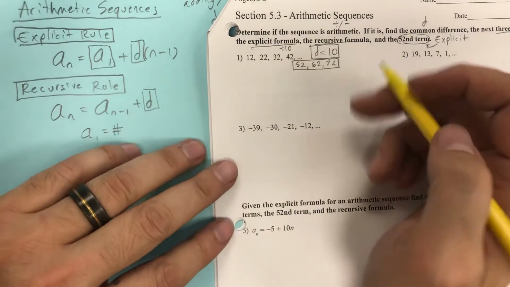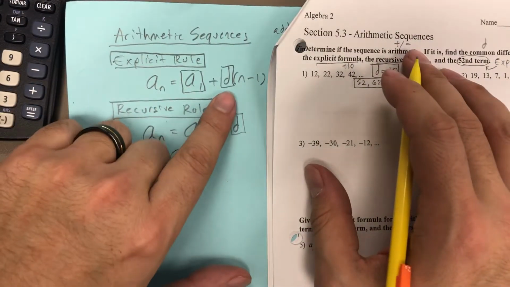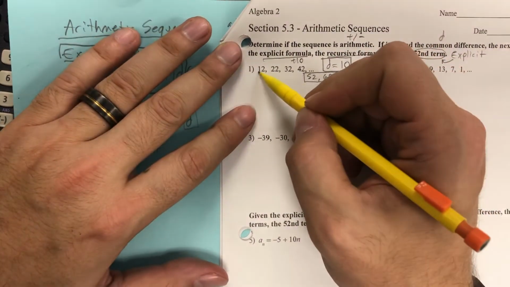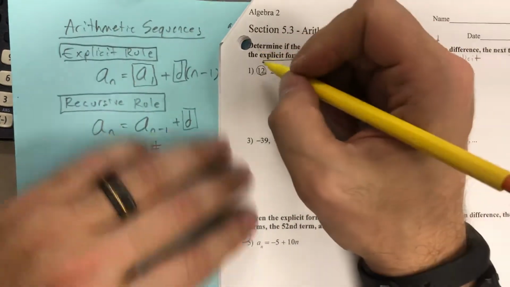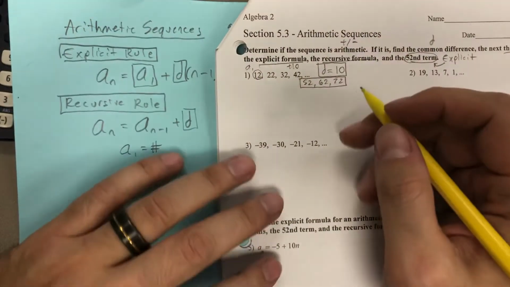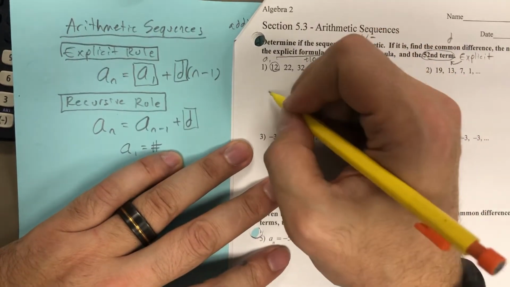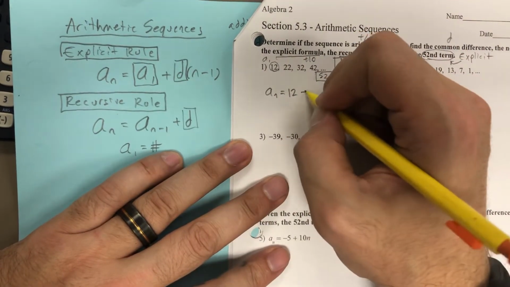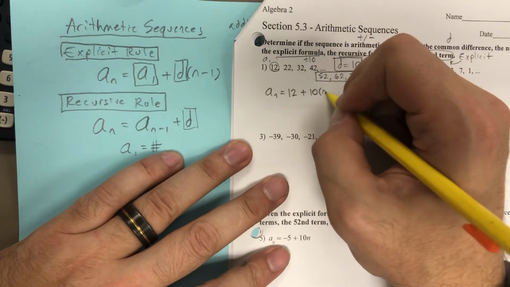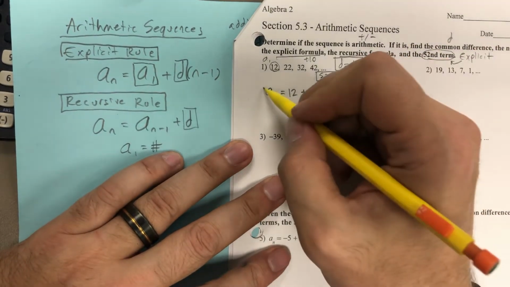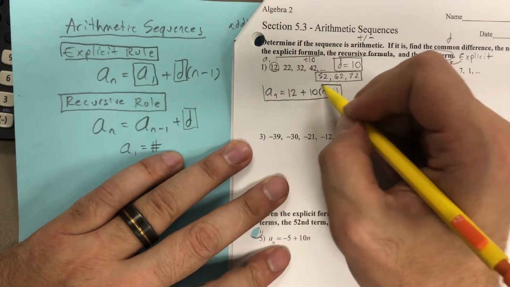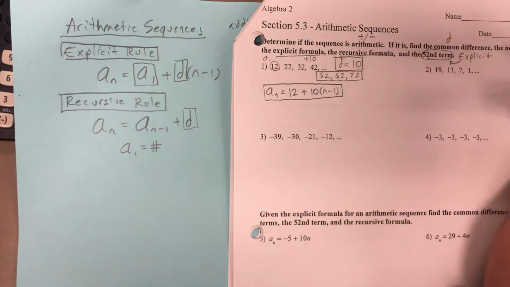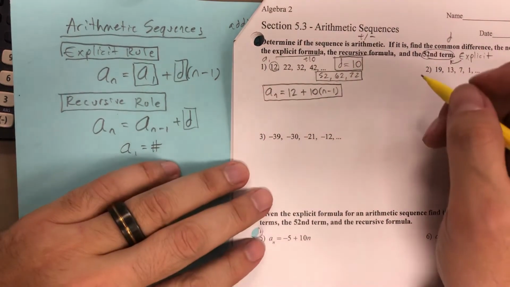Next, find the explicit formula. So with the explicit formula, I need to know the common difference, which I already know, 10, and the first term. To find the first term, it's just the first number in the list, 12. So that is my a1 value. So now I write up the explicit rule. So the explicit rule is an is equal to my first term, 12, plus my common difference, 10, times n minus 1. And I can just leave it like that if I want. That's my explicit rule. Sometimes some teachers ask you to distribute the 10 in there and combine like terms, but if you just leave it like that, it's the same thing.